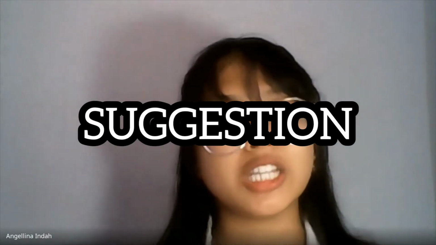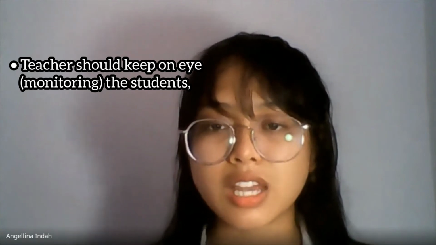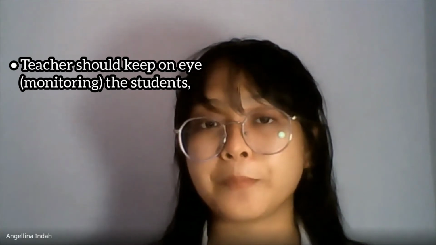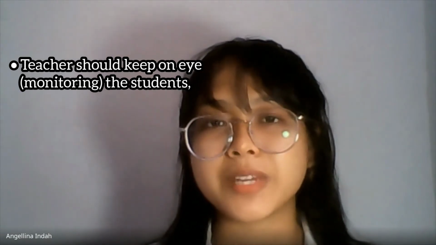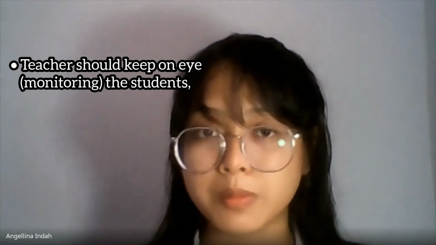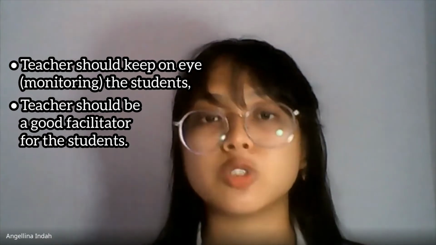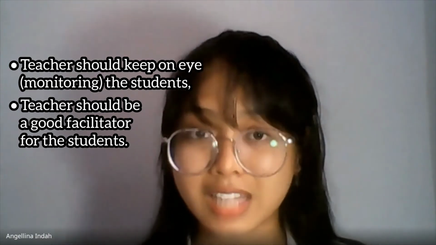And now my suggestion to the teacher is that the teacher should keep an eye on the students while the students make the project in a group. And because this project-based learning strategy is based on problem solving, the teacher should be a good facilitator to help the students solve the problem if the students get stuck in the group.